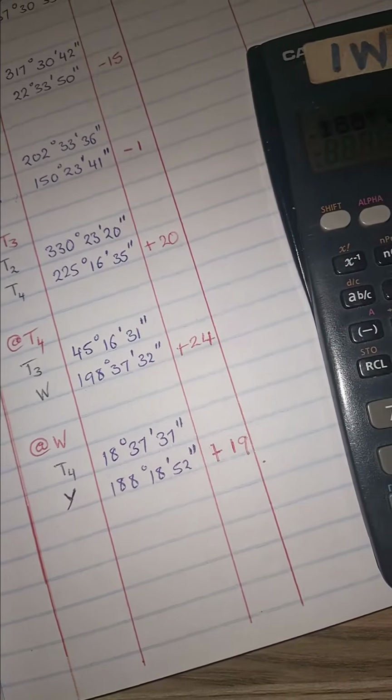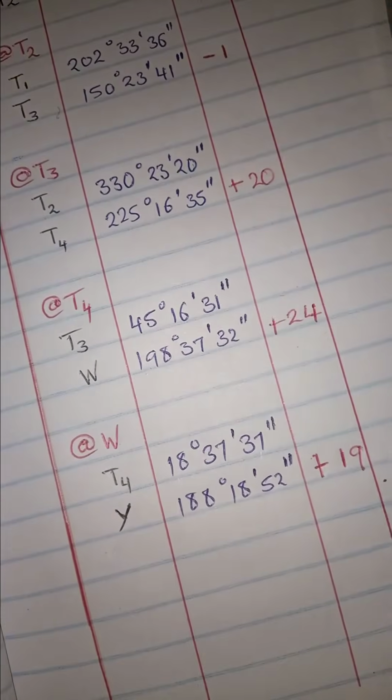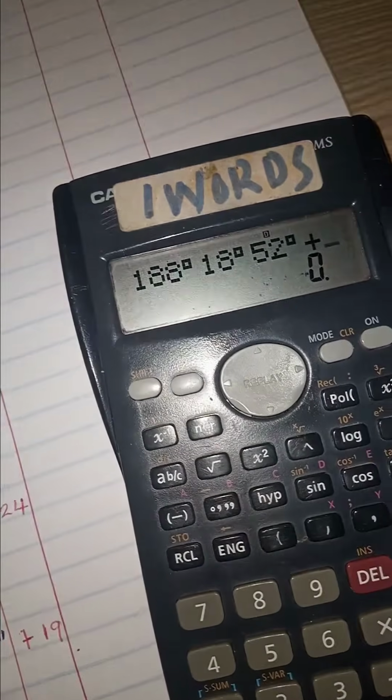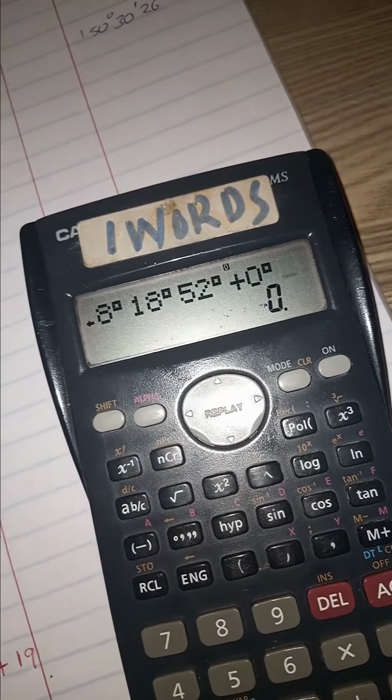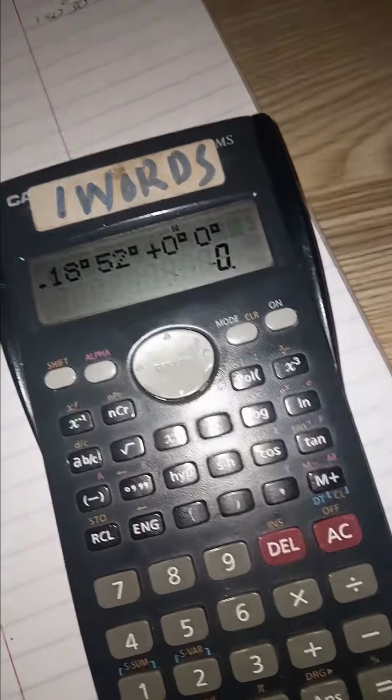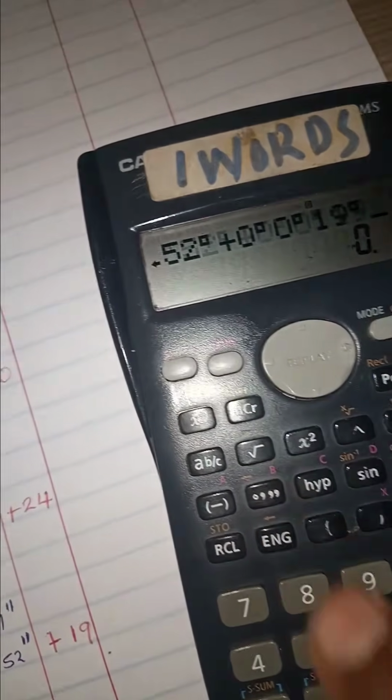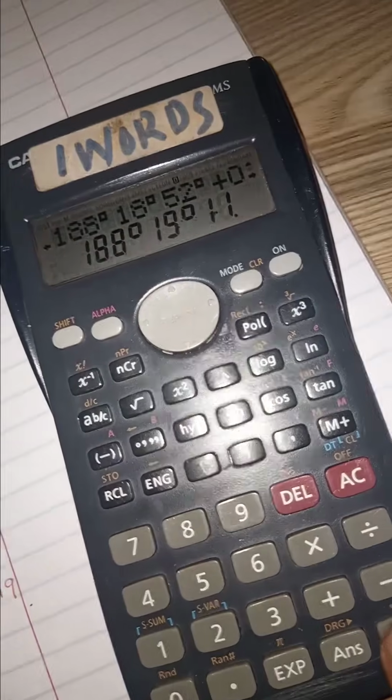So that is the fore bearing of W to Y. So I'm going to add that final. You'll have a 0 there and another 0 and then 19 seconds.